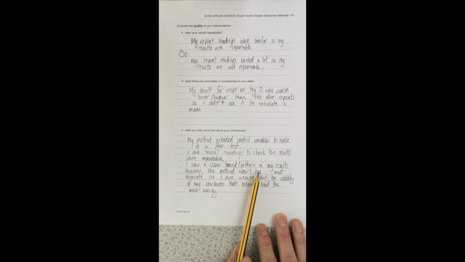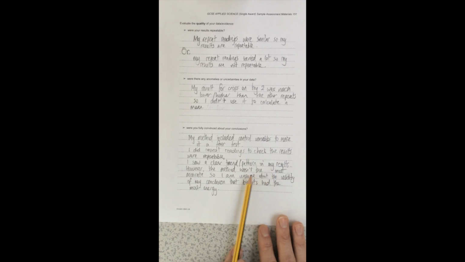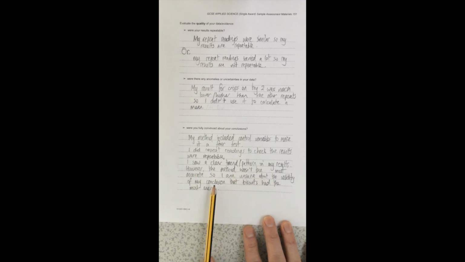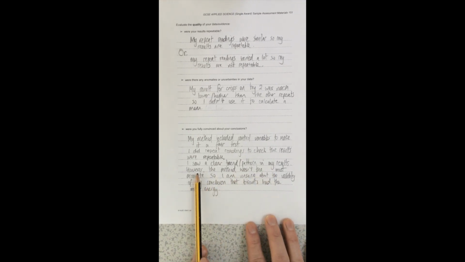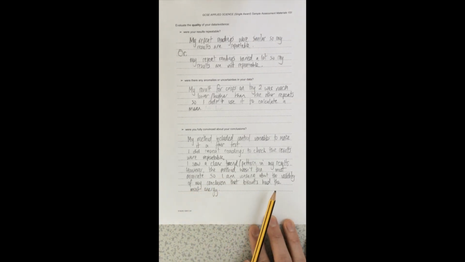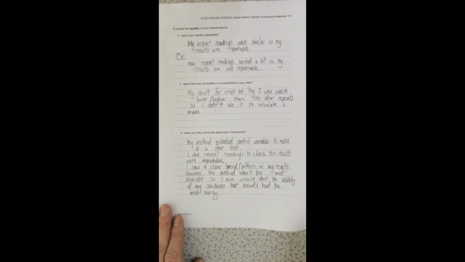Did you see a clear trend or pattern in your results? It may be the trend was quite clear, so you didn't feel the need to do repeats. In my experiment, it was very inaccurate, so I'm going to write that, however, even though there were clear results, the method wasn't the most accurate, so I am unsure about the validity of my conclusion that biscuits had the most energy. Okay, and that is all.